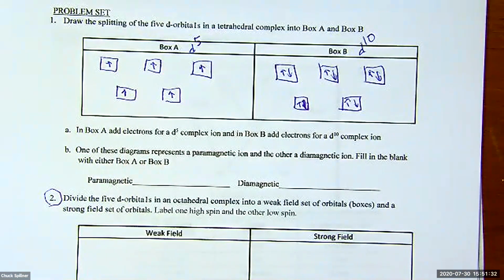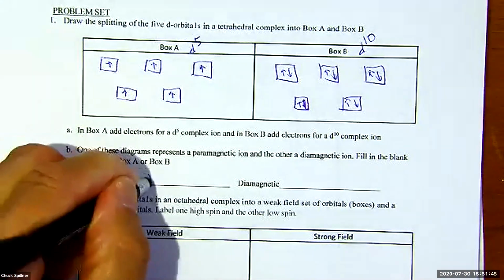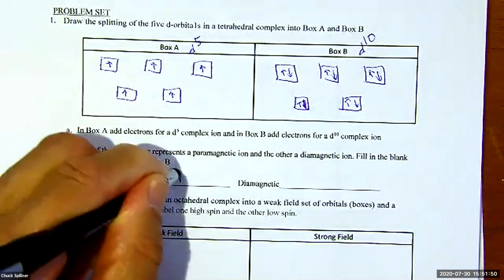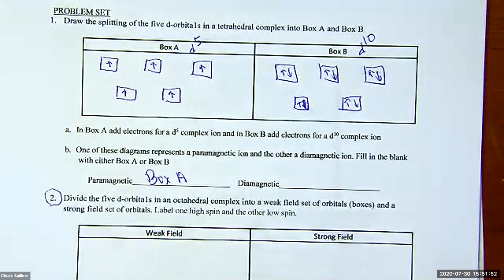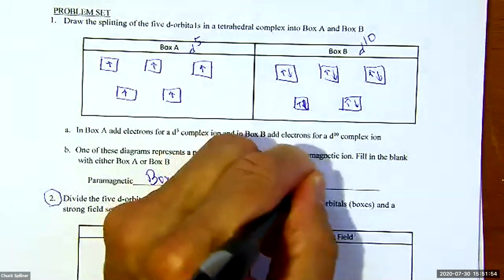So that's tasks 1 and 2. The third one: one of these diagrams represents a paramagnetic ion and the other a diamagnetic ion. Fill in the blank with either box A or box B. So in box A, we have a bunch of unpaired electrons. So unpaired is paramagnetic. So this is box A. And box B would be diamagnetic.